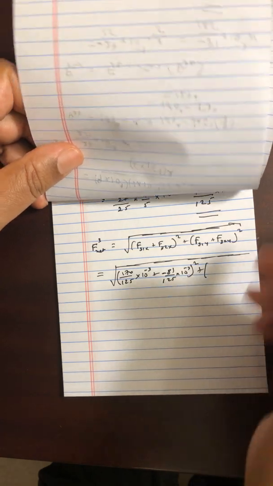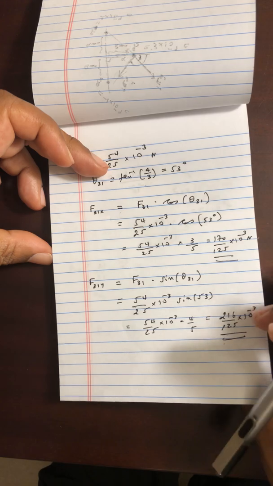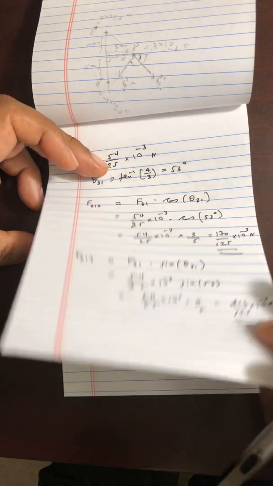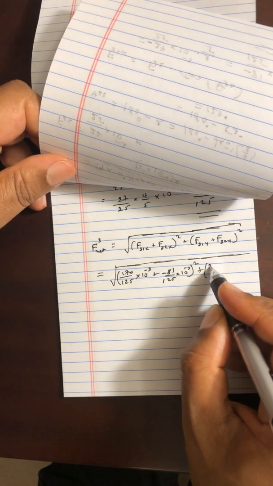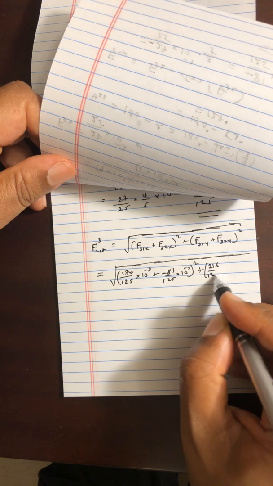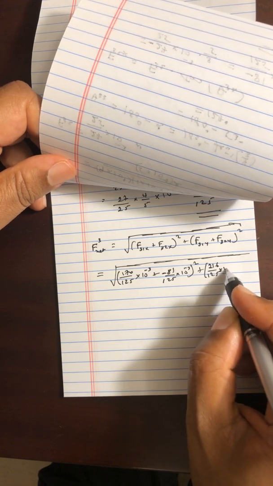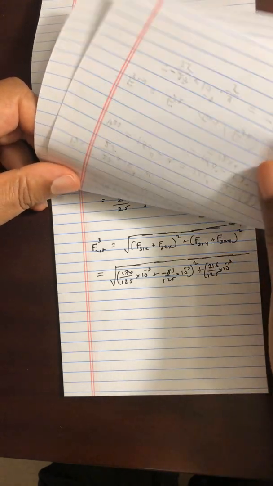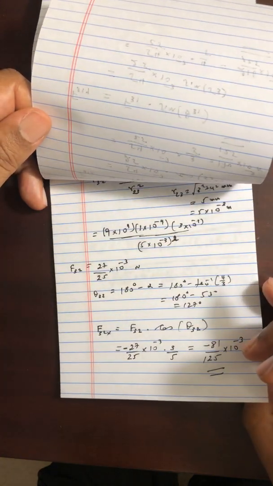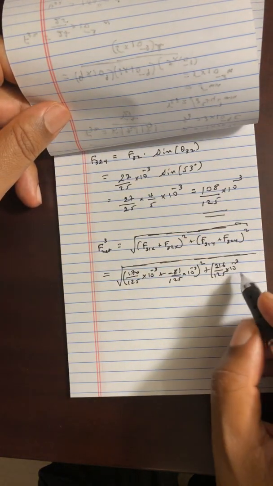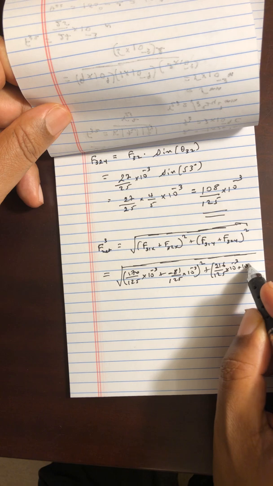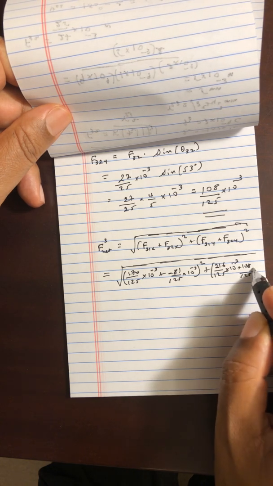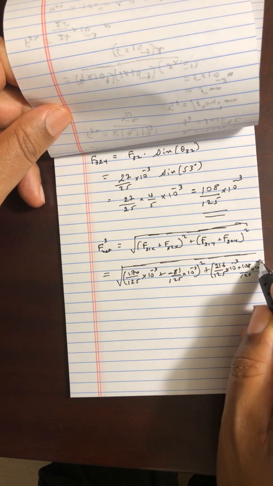We do the same thing for the y's. f31y is 216 over 125 times 10 to the power negative 3, and then f32y is right over here, plus 108 over 125 times 10 to the power negative 3.